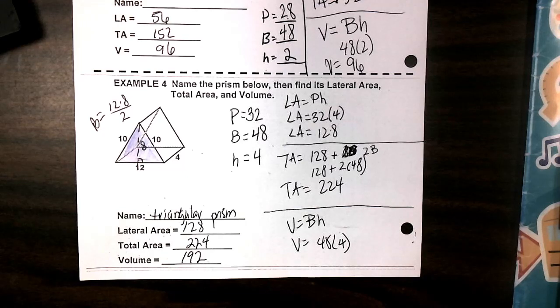Yes, sir. Rectangular prism. Yes. Rectangular prism.